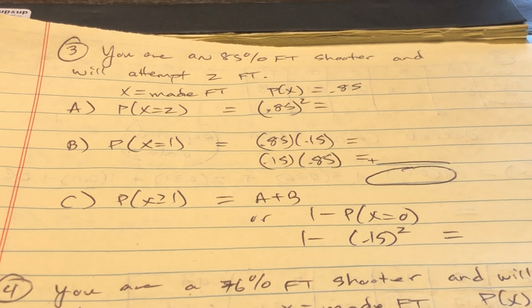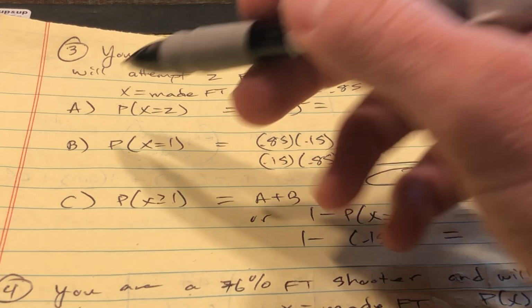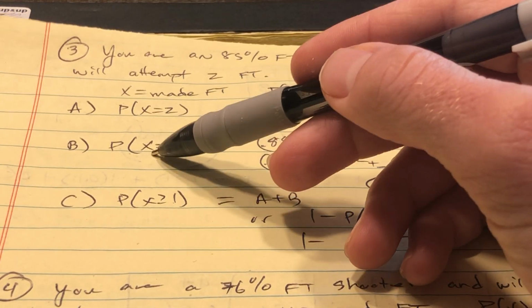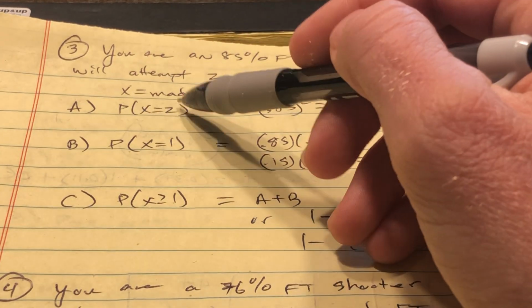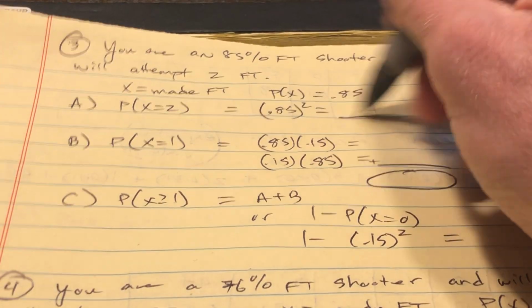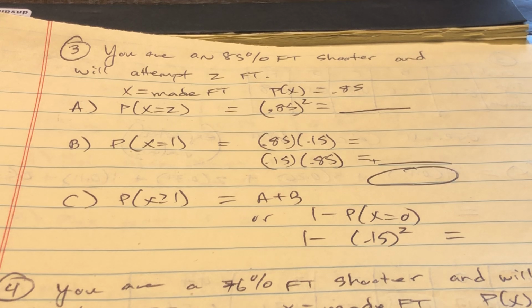Let's continue that. So what's the probability that you're going to make exactly 2 of the shots? You're going to make both of them in part 3A. X is a made free throw. The probability stays consistent the entire time, so in our probability statement, we will use X. What's the probability that X is exactly 2? That's 0.85 squared, rounded to 2 decimals. You guys can do that for me. I can also do it here. My calculator will turn on.